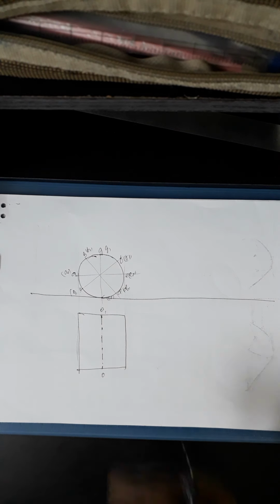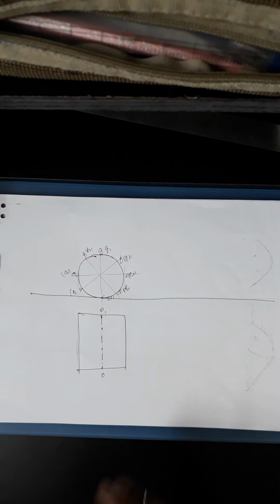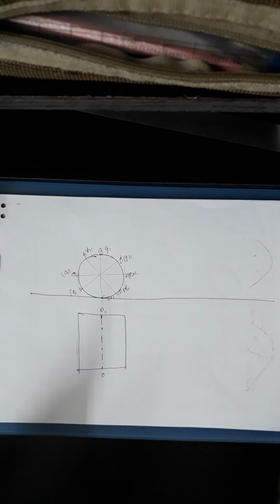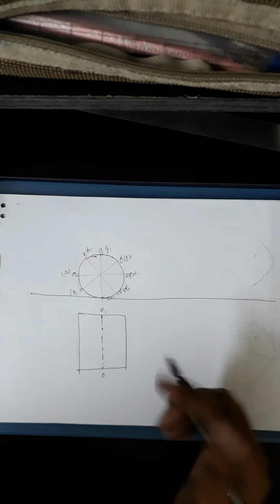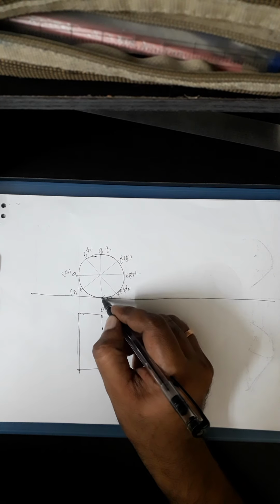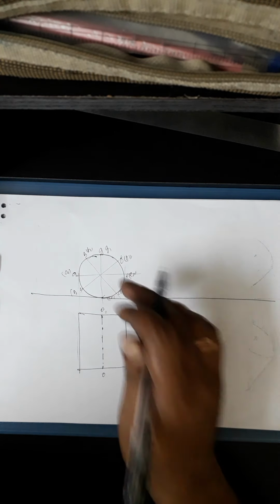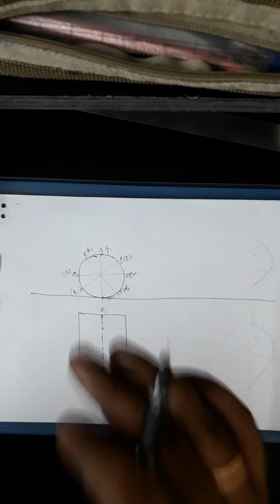In this particular type of problem, they'll say a cylinder is resting on one of its end generators on HP such that the axis is inclined at 30 degrees to VP. So only the axis inclination will be given, similar to the prism. Then it will be resting on one of its generators. There's no edge, no resting on one of its rectangular surfaces as in case of prism, or longer edge.